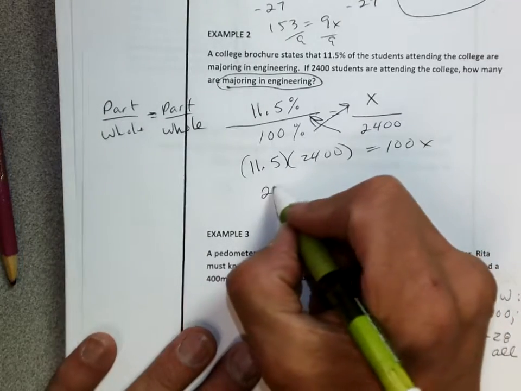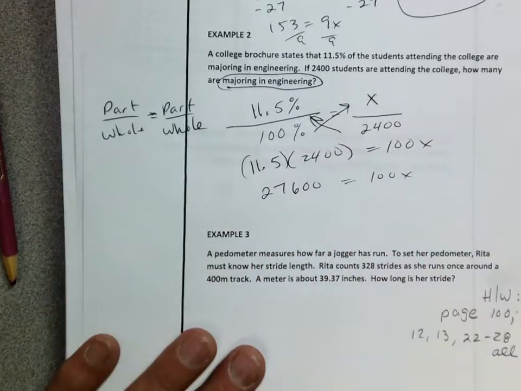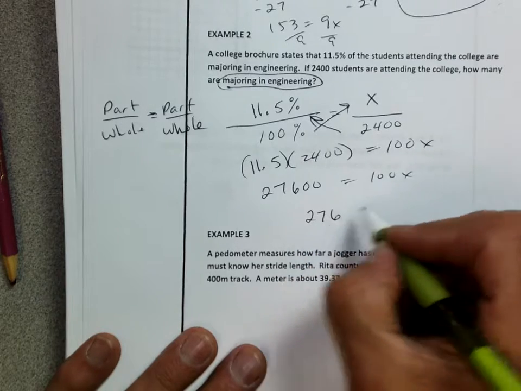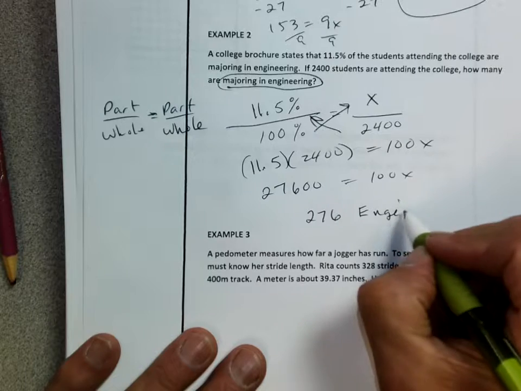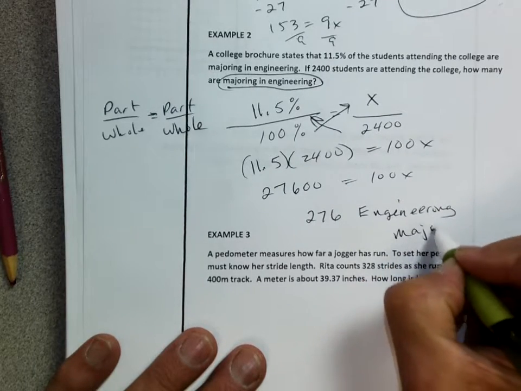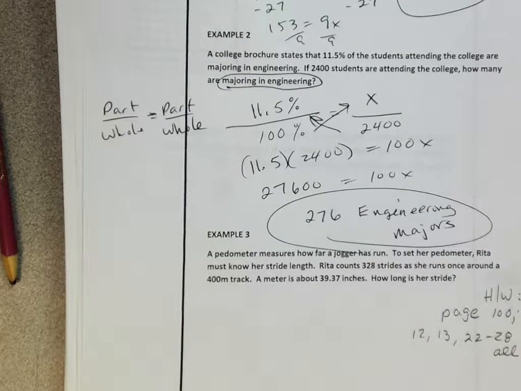So I have 27,600 equals 100x, right? Then if I divide by 100, I get 276 engineering majors. Okay? A faster way, probably if you're good at percentages, would have just to multiply by 0.115.